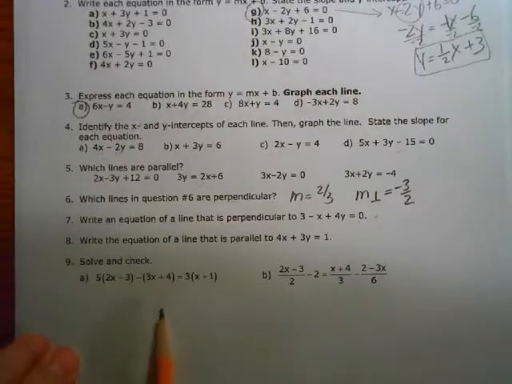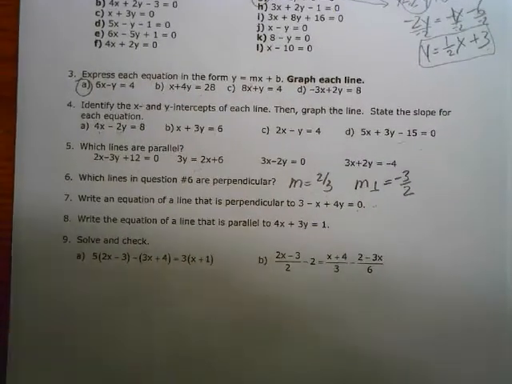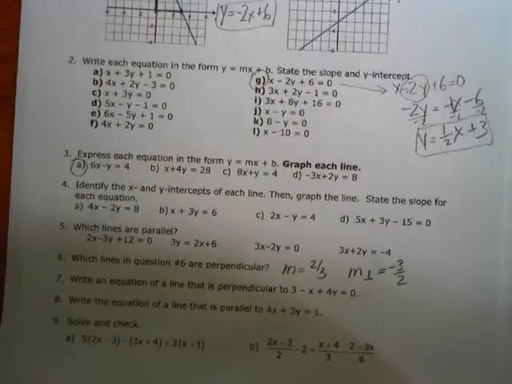And then this is just some more equation solving. So solve the equation and then check your answer. That would be plugging in the value of x on the left side and right side, make sure they're the same. So that's it for the review for grade 9.